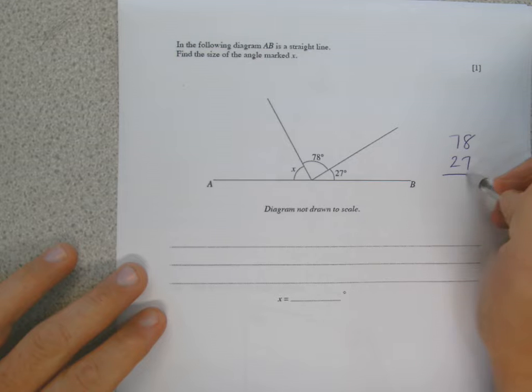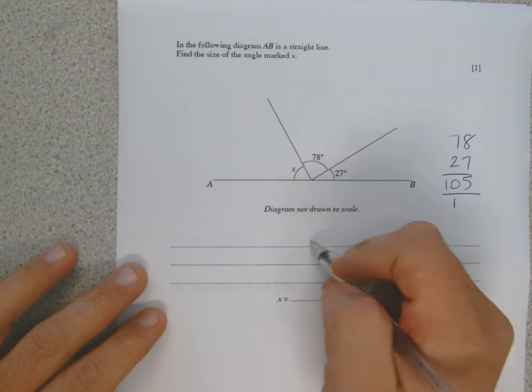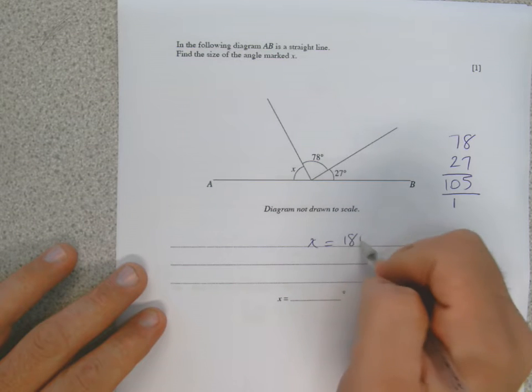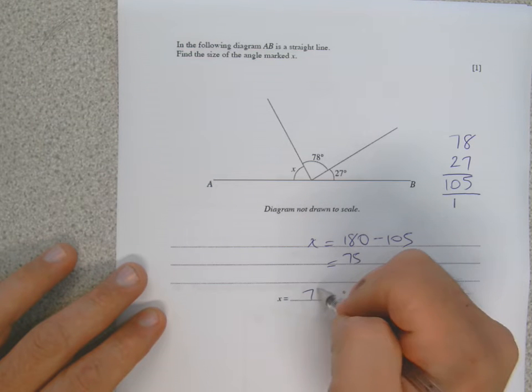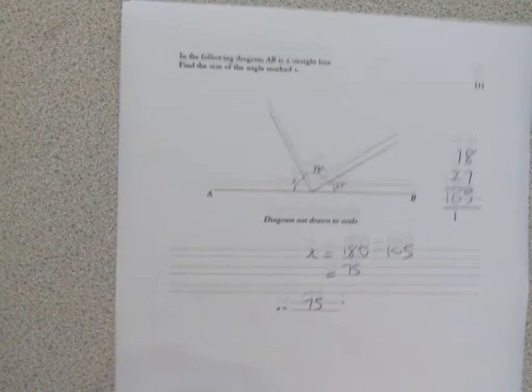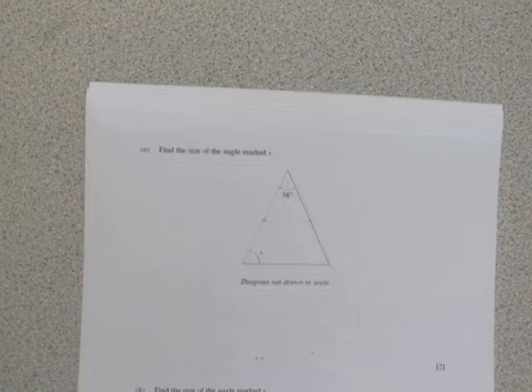If we add these, 8 and 7 is 15, so 5 carry 1. 7 and 2 is 9, plus the 1 is 10, so 105. So to get x then, we see what's remaining from 180. Of course, that equals 75 degrees. Okay, angles on a straight line, ideally we've used that.